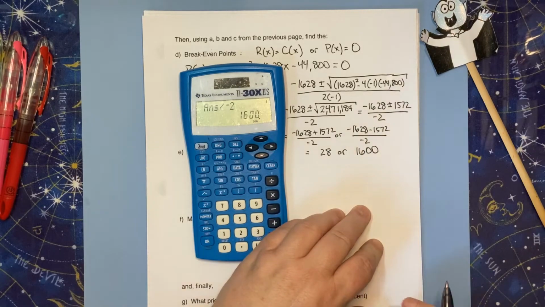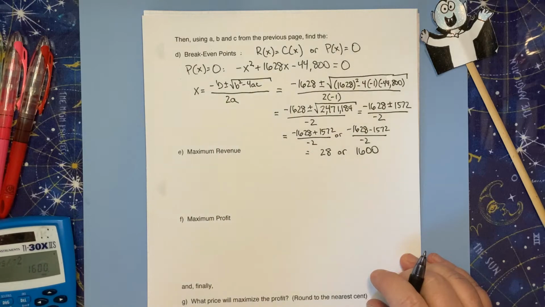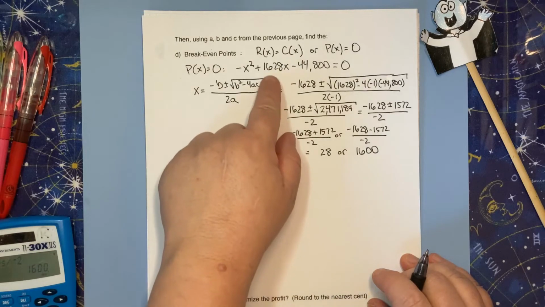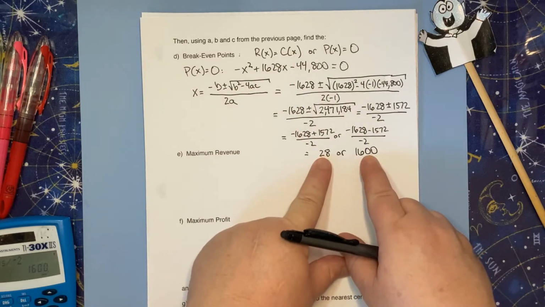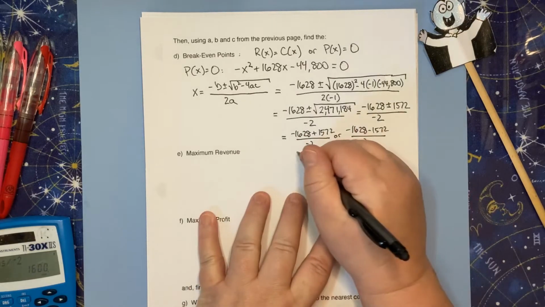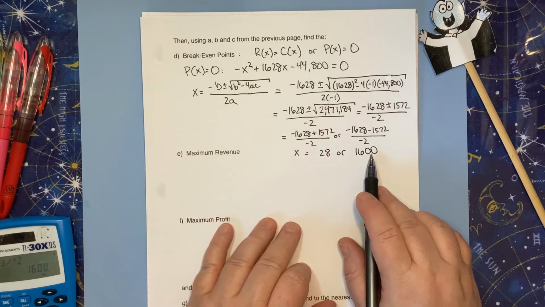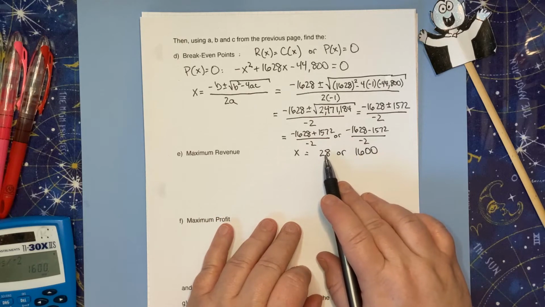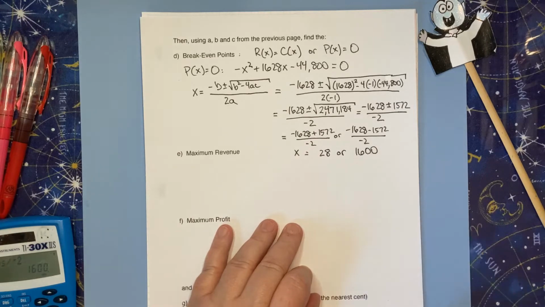So why did I say this is a relatively easier factoring? Well, because 1628 is that middle term, and it just breaks into 28 and 1600. So remember that these are the x values so that your profit is 0. So if you make 28 of these things and sell them, or 1600 of these things and sell them, you will break even.